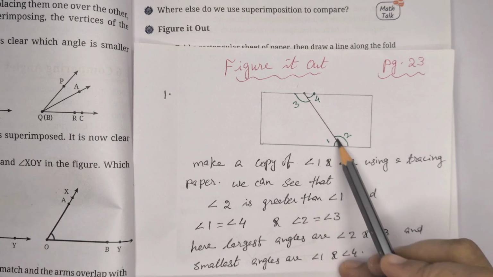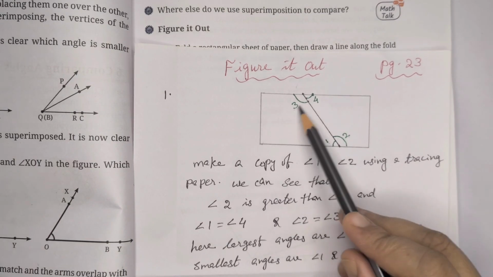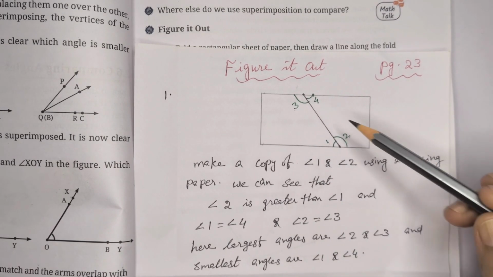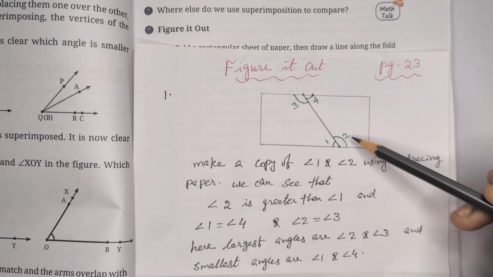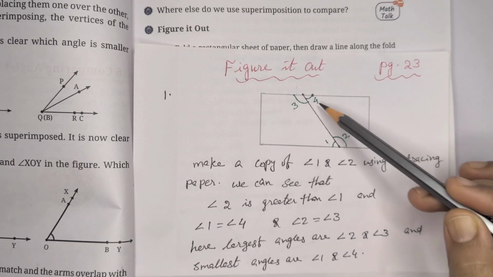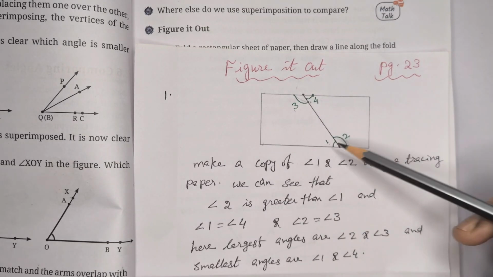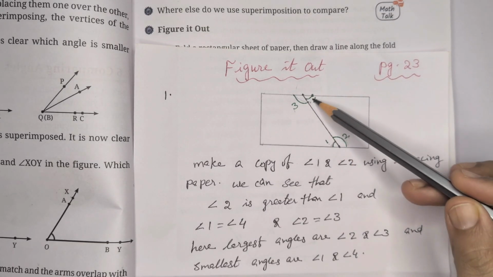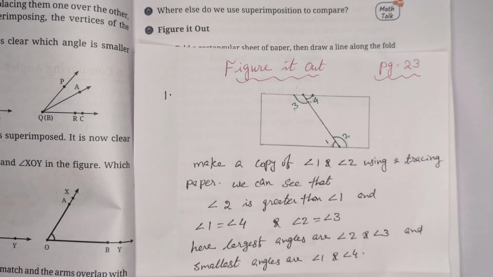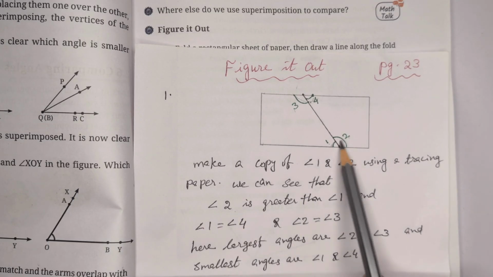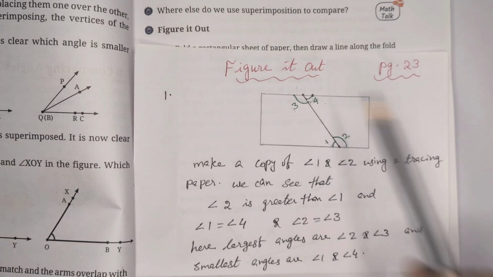Same thing, if we are marking as angle 1, 2, 3, 4, we can see 1 and 2 here, the lower ones 3 and 4. The bigger angles are 2 and 3. Smaller ones 1 and 4. So here we can see 2 is greater than 1. Same way 3 is greater than 4.